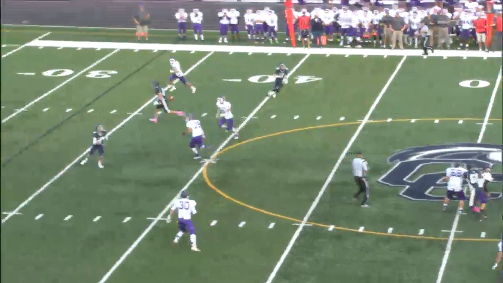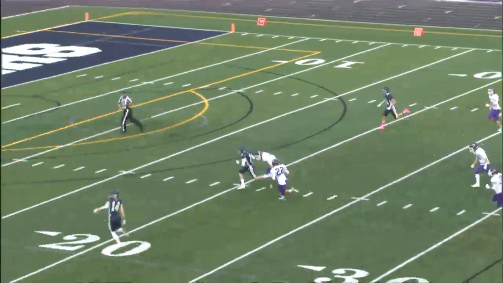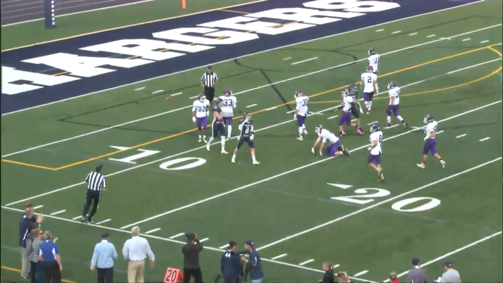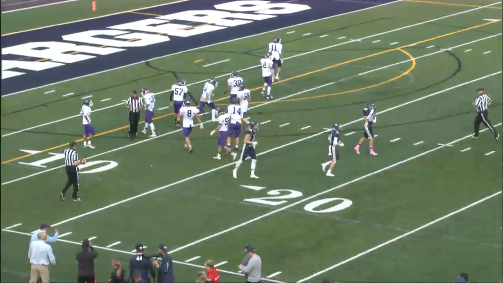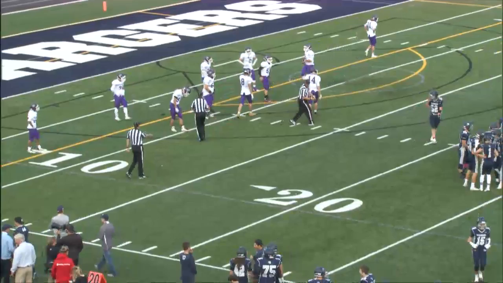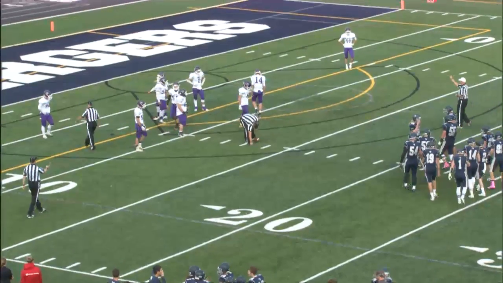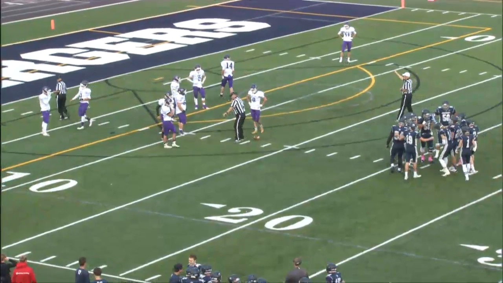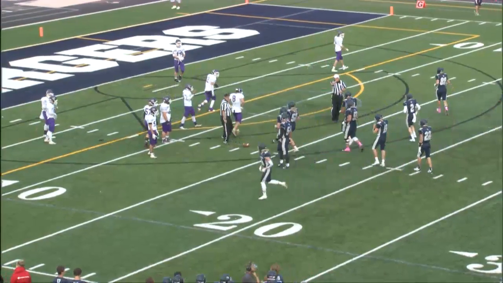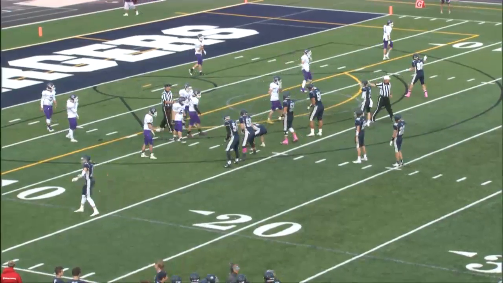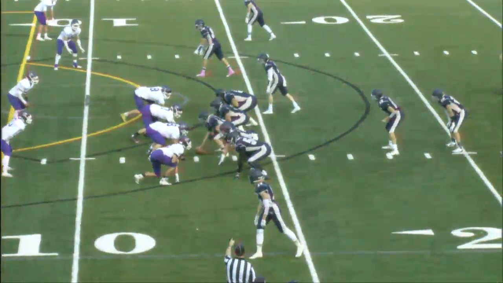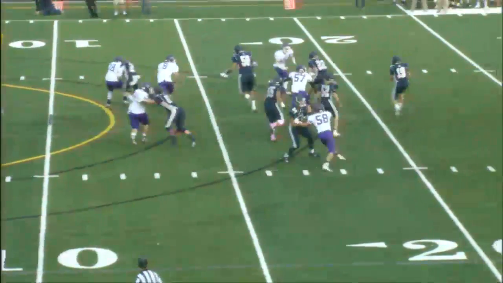He drops back. Pass across the middle is caught by Zach Frankowiak across the middle for a huge gain. First pass attempt of the game for Kyle Reevely is a completion down to the Box Elder 13-yard line. It'll be 1st and 10 from the 13. Very nice pass there by Kyle Reevely.